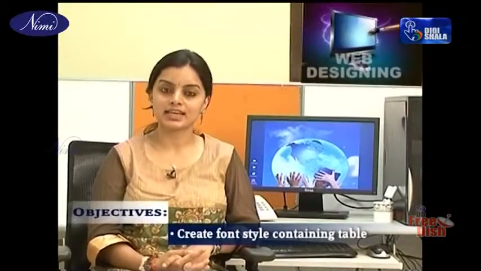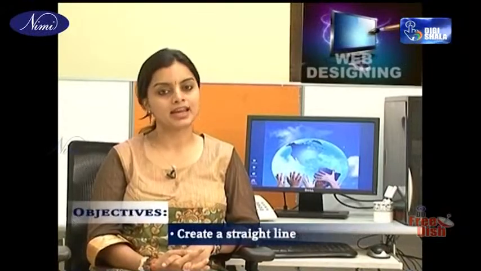The objectives of this exercise are to create a web page with a font style, create a default font size, create font style containing table, and create a straight line. Let's see how to break the fonts of a sentence in a web page into different styles. They define the look and feel of our documents, and we need to give them due attention.